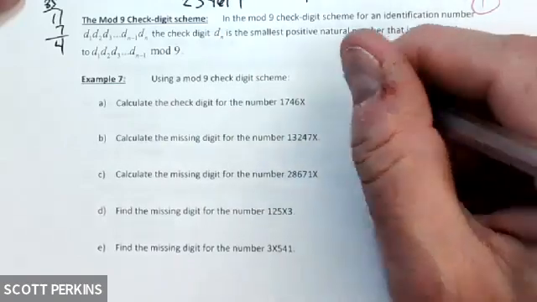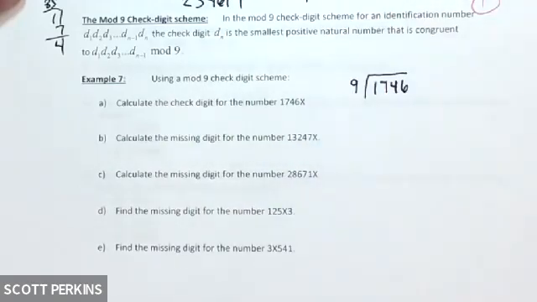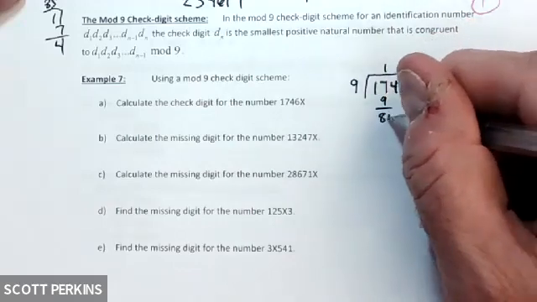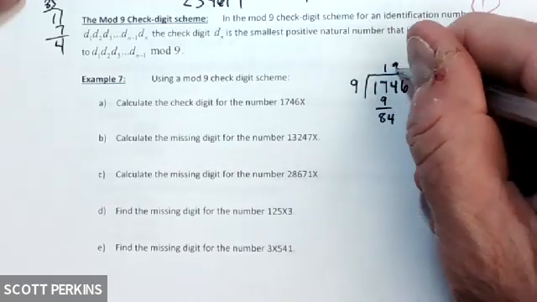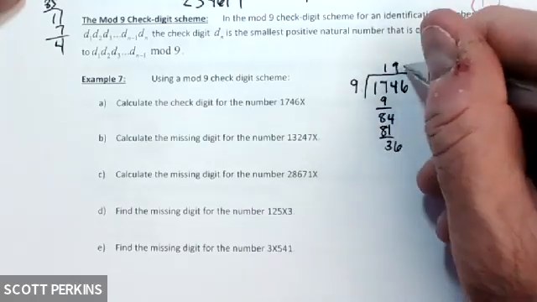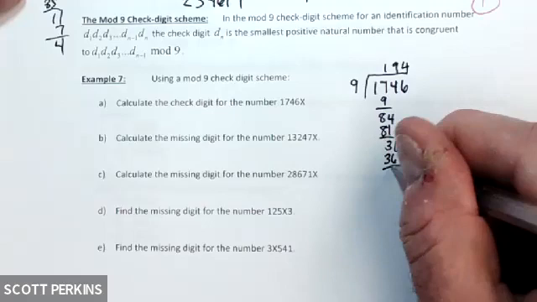So I'm going to take the 1746. I'm going to divide it by 9. 9 goes into 17 once, leaves me 8. Bring down the 4. 9 goes into 84 9 times. Remainder 3. Bring down the 6. 9 goes into 36 4 times, leaves me a remainder 0.